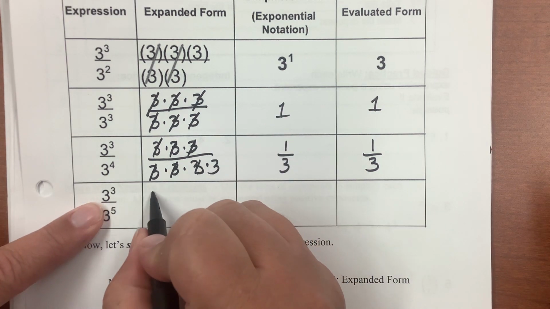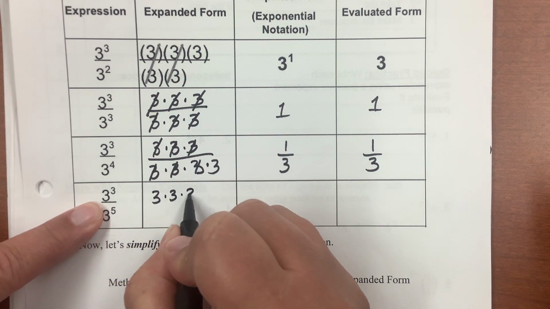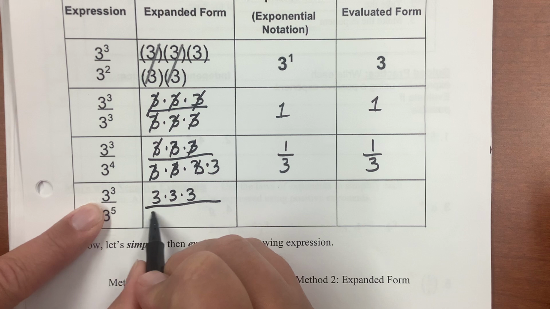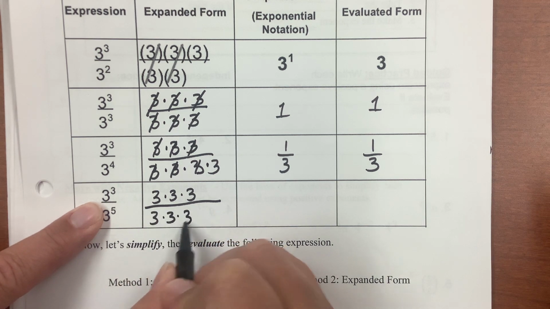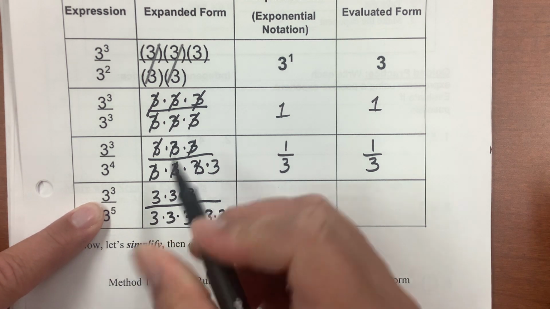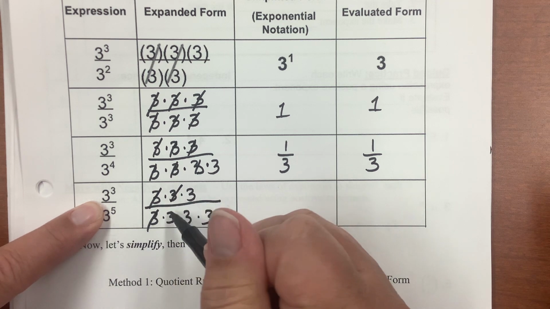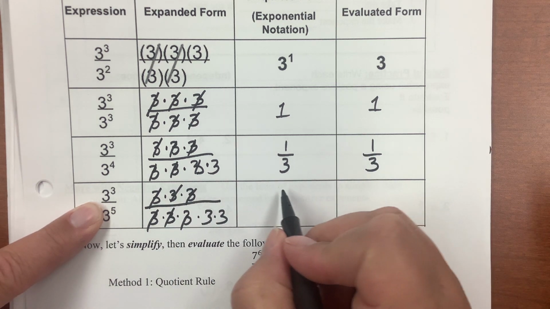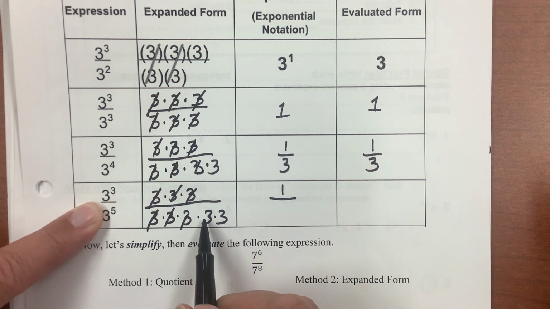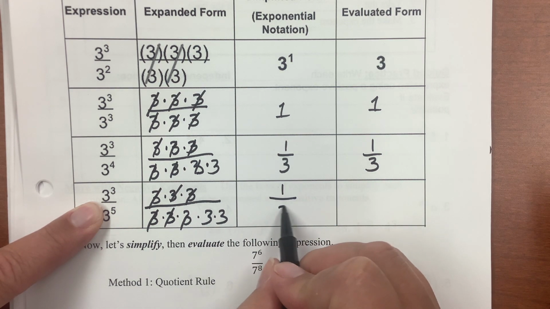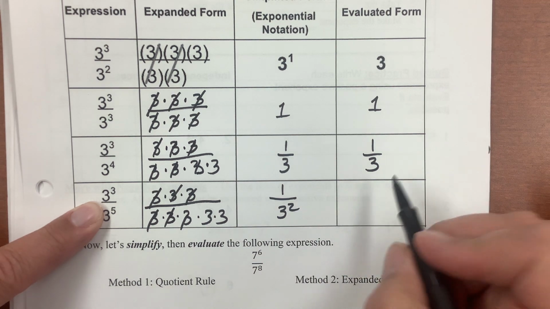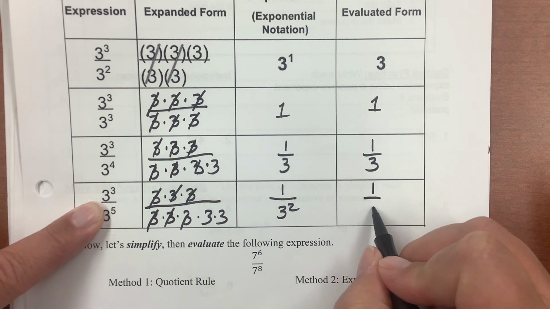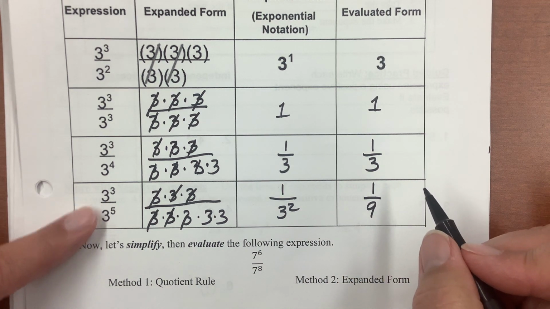Go. 3 times 3 times 3 over 3 times 3 times 3 times 3 times 3. 3 over 3 is 1, 3 over 3 is 1, 3 over 3 is 1. Then 1 over 3 times 3, that's 3 squared. 3 squared is 9, so 1/9.